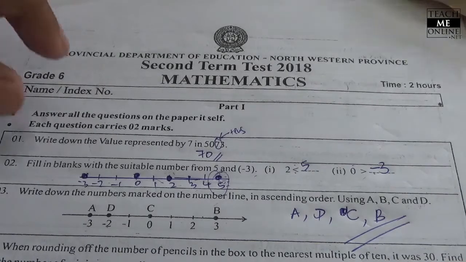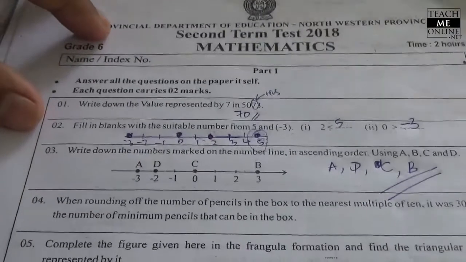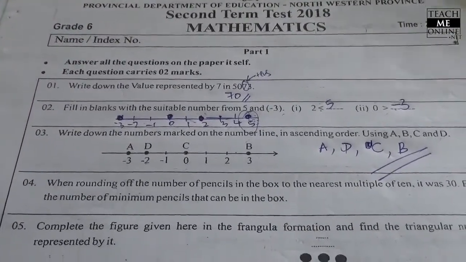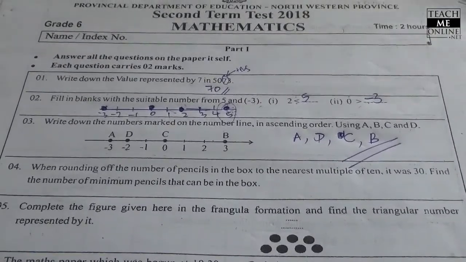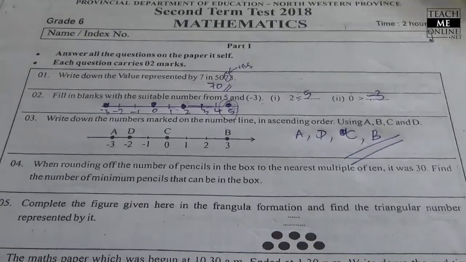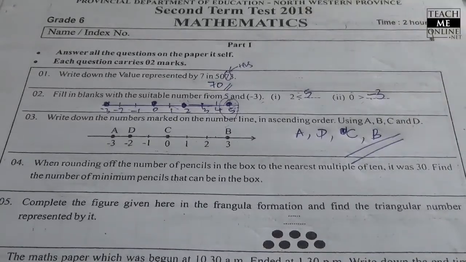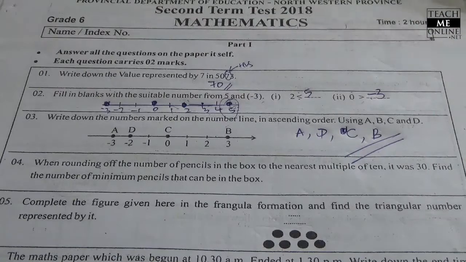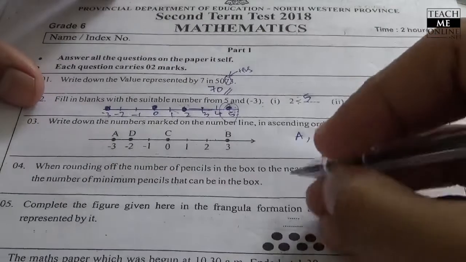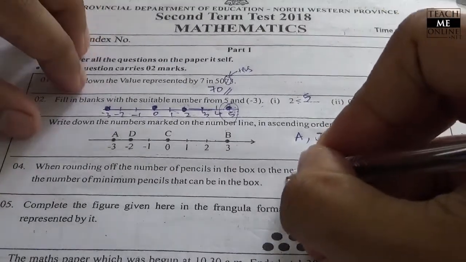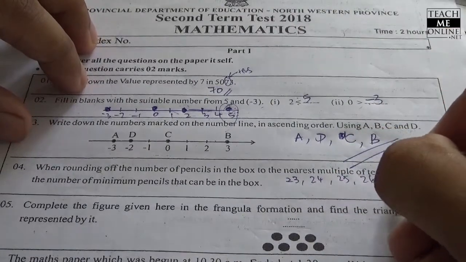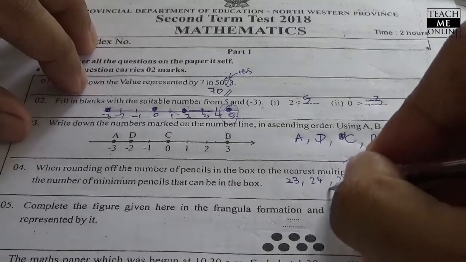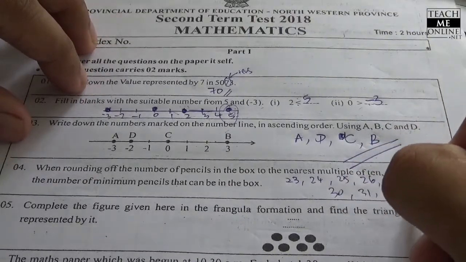Right. Question number 4. When rounding off the number of pencils in the box to the nearest multiple of 10, it was 30. Find the number of minimum pencils that can be in the box. So when we round off to the nearest 10, we get 30. What is the minimum number of pencils? So let's see. Now if I write it down, we have, let's say, 23, 24, and so on.